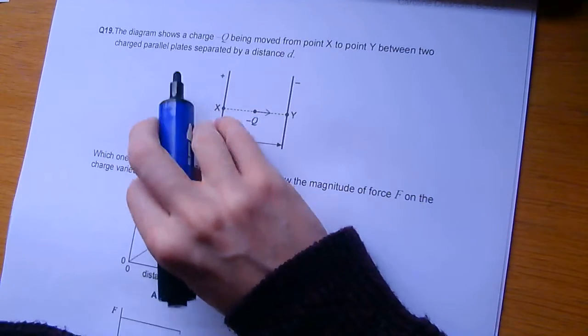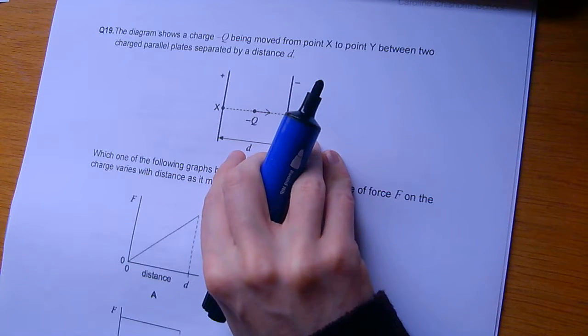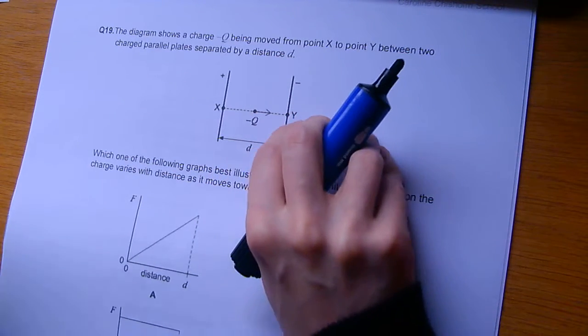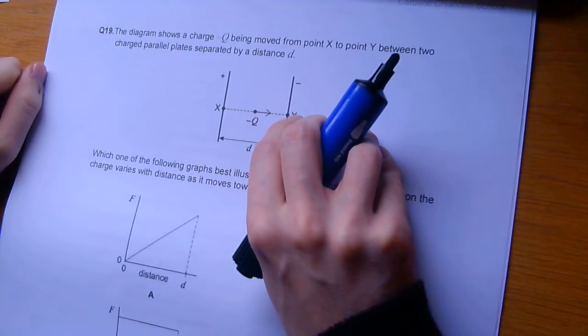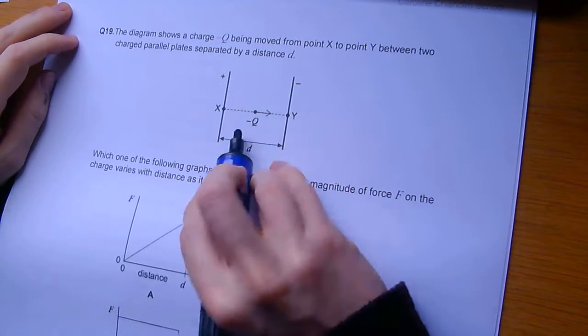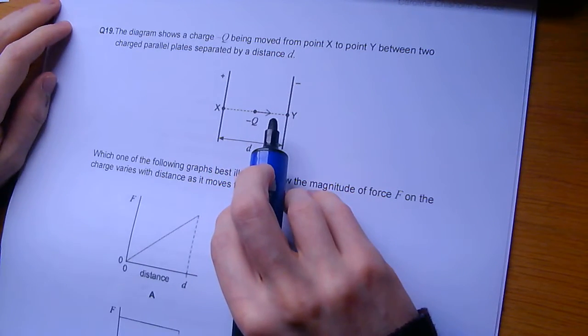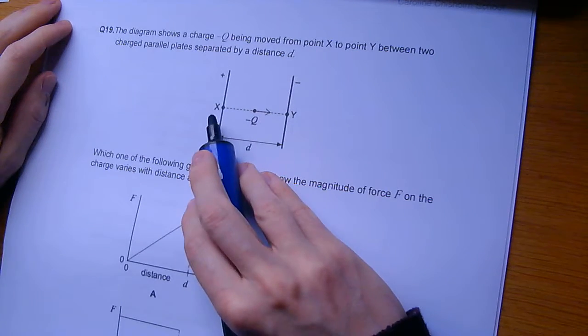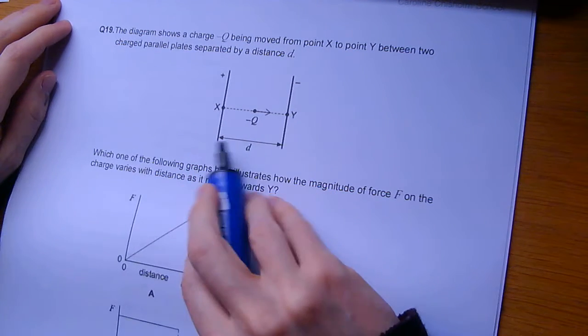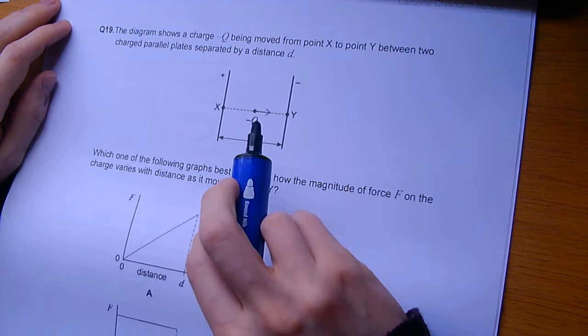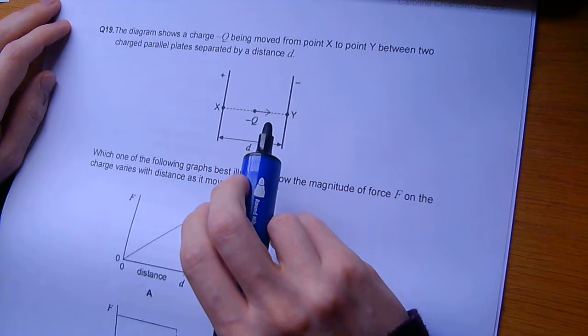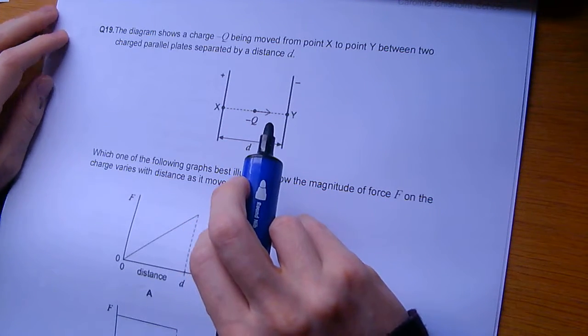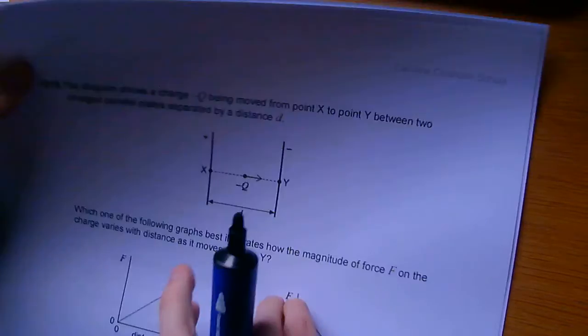Question 19. We've got parallel plates. This is the easiest question there, provided you know one little rule. We've got a minus charge here. It's basically going from x to y, separated with a distance d. As soon as you're looking at these parallel plates, you're thinking, huh, uniform field. I wonder if that's going to be relevant.